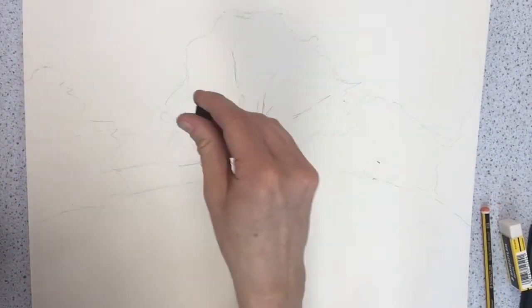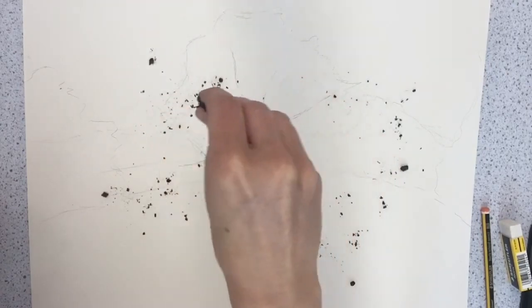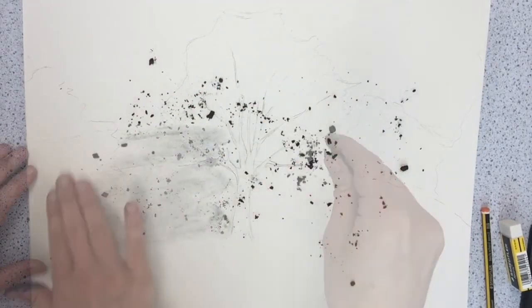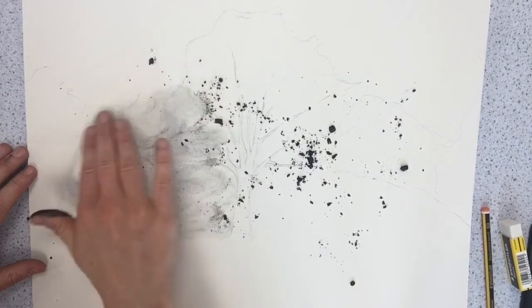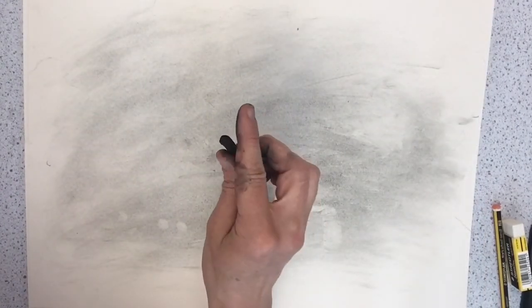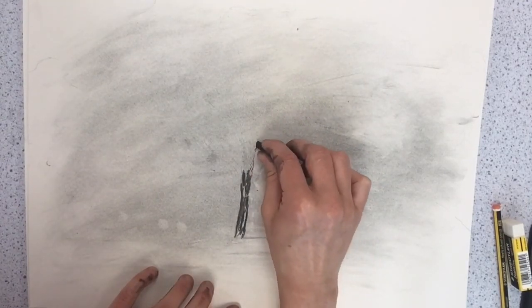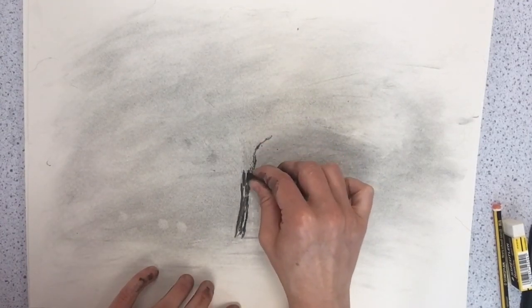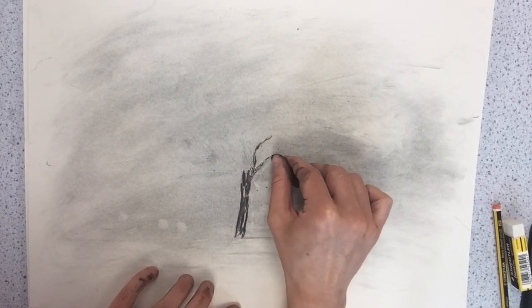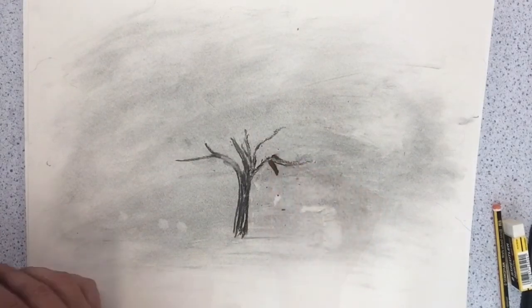Next, take a small piece of charcoal and crush it with your fingers and crumble a small amount onto your page. You're then going to blend it to give your page just a very light grey tint. Try and keep your hands away from your face. And then take a thin piece of charcoal and start sketching in your tree. You should still be able to see your drawing lightly underneath the grey area that you have just added.